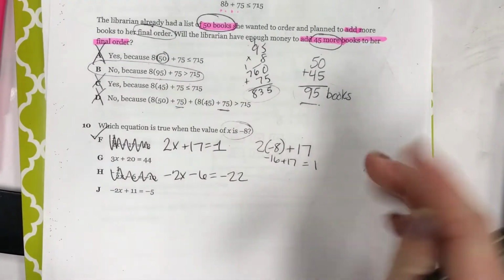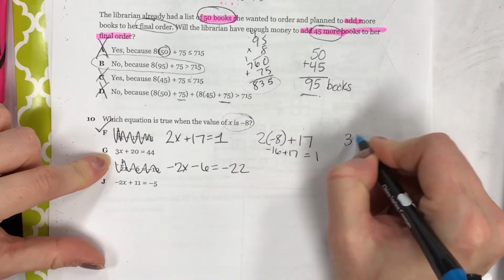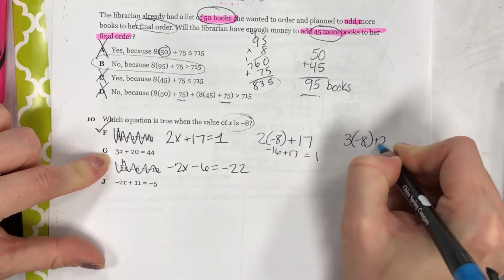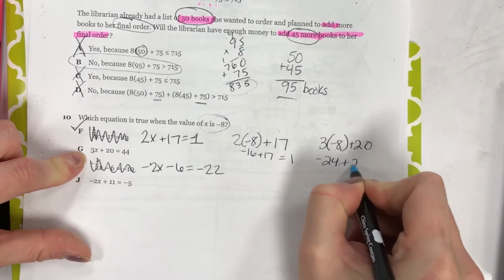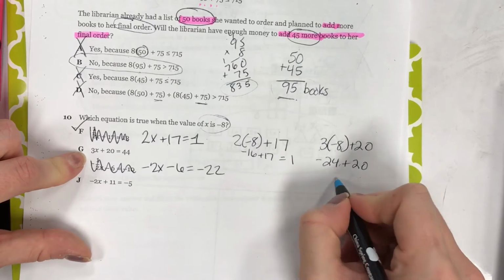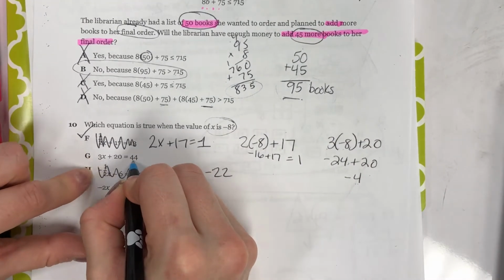Yep. So I'm going to put a check. Just to check, we'll check G. So 3 times negative 8 plus 20. So 3 times negative 8 would be negative 24. Plus 20 would be negative 4. So is negative 4 equal to 44?